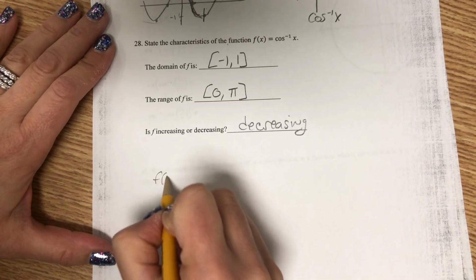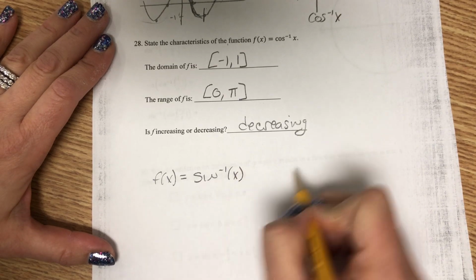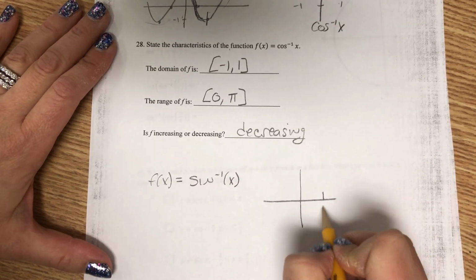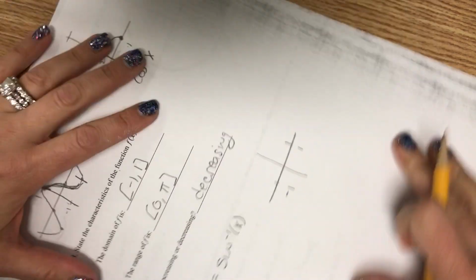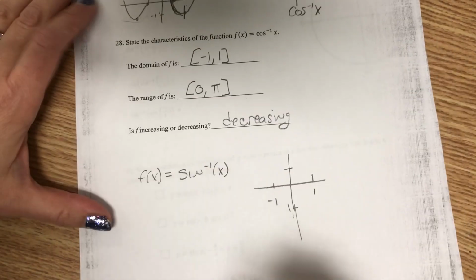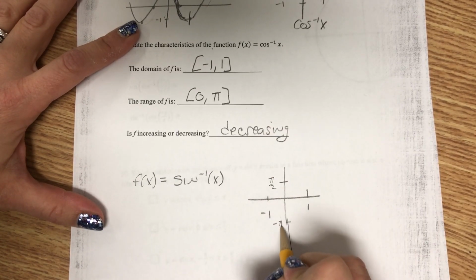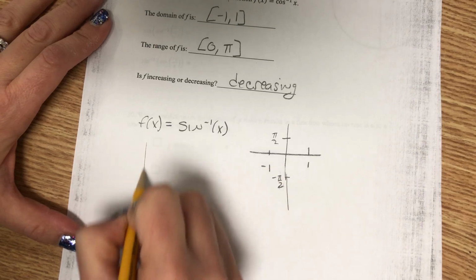And I know it's not specifically in the packet, but if we wanted to do sine inverse, that graph goes from pi over 2 to -pi over 2 on the y-axis.